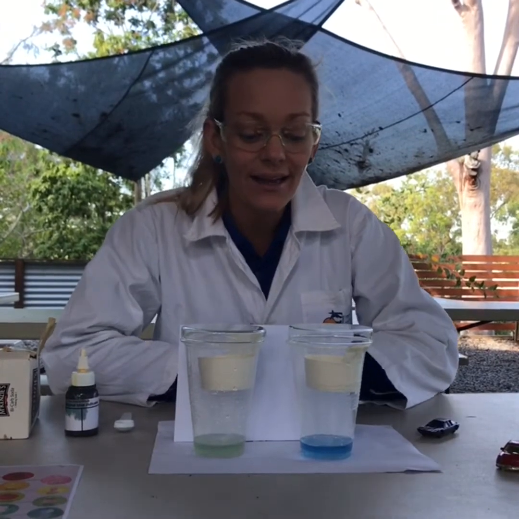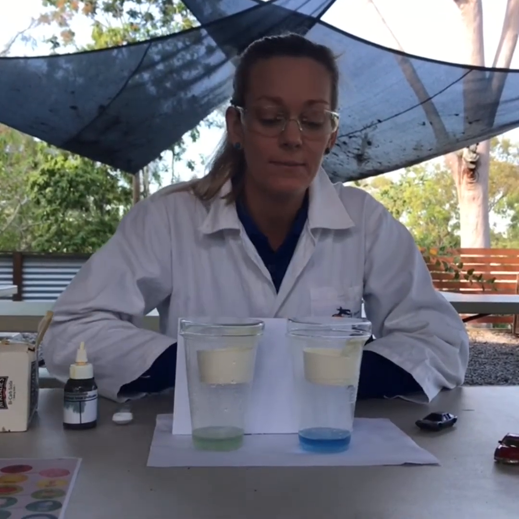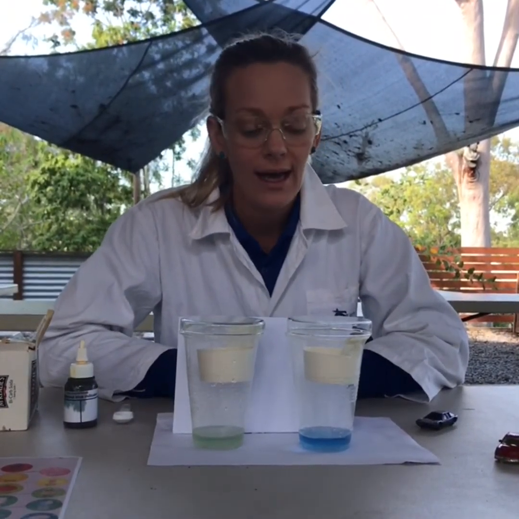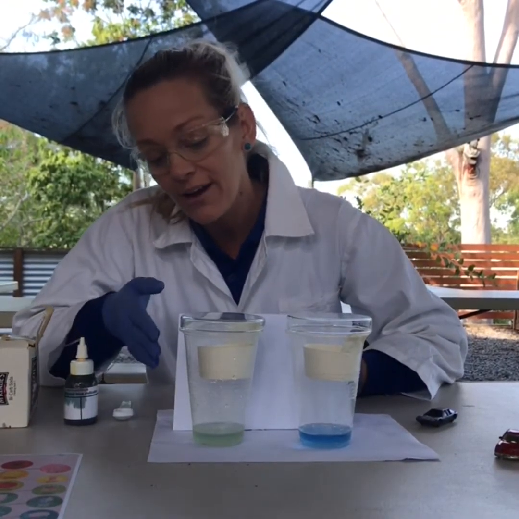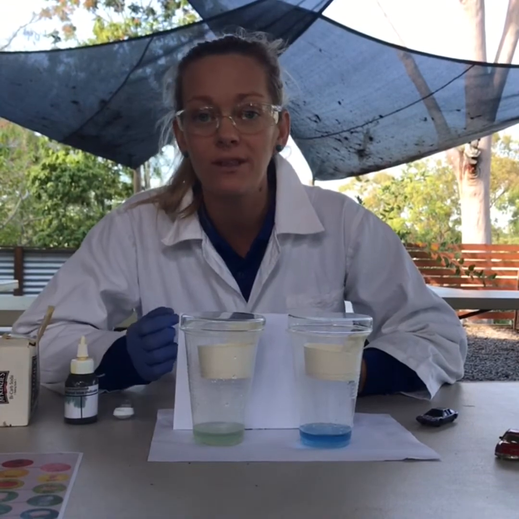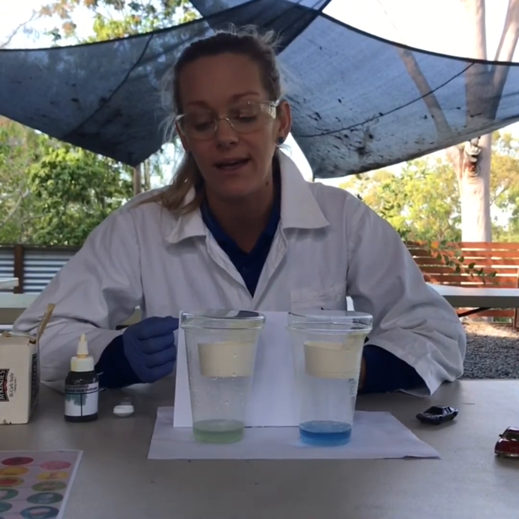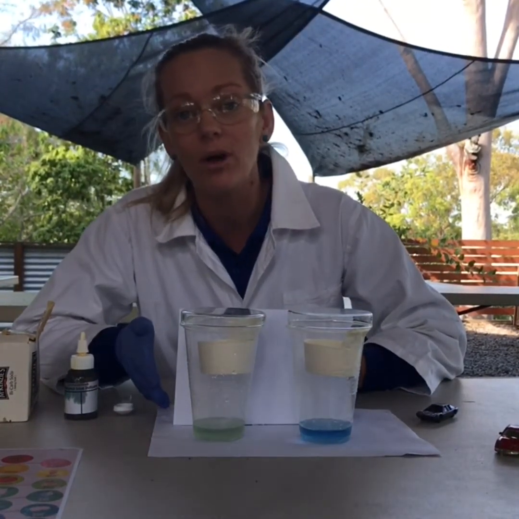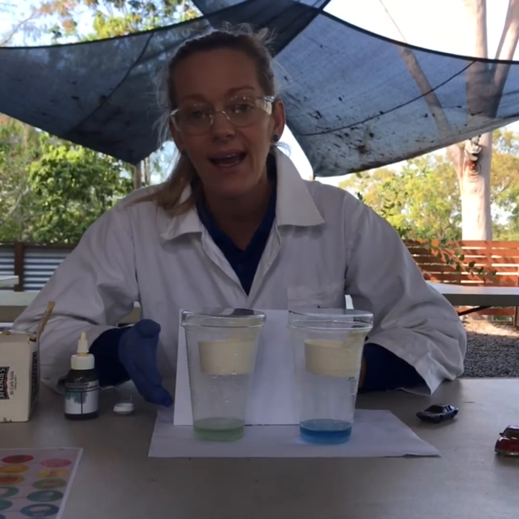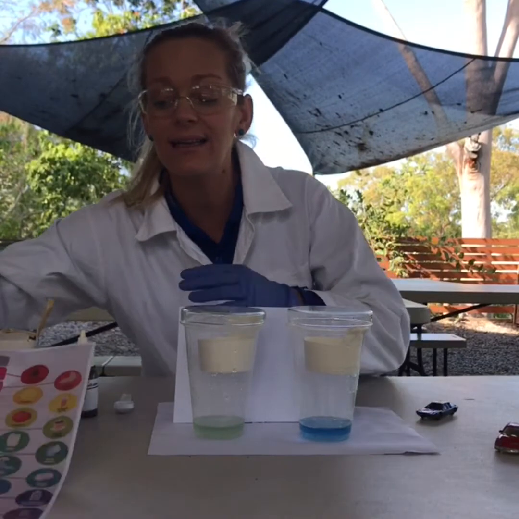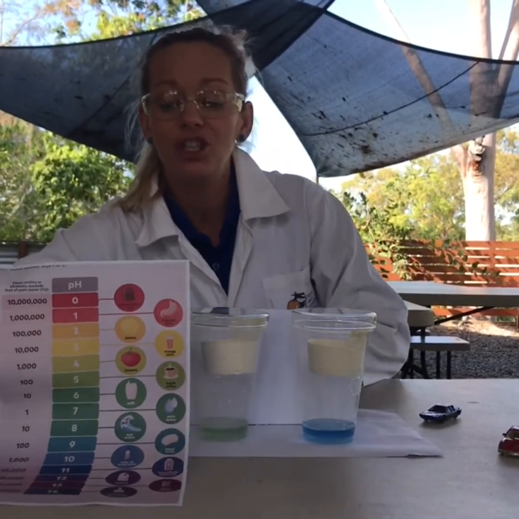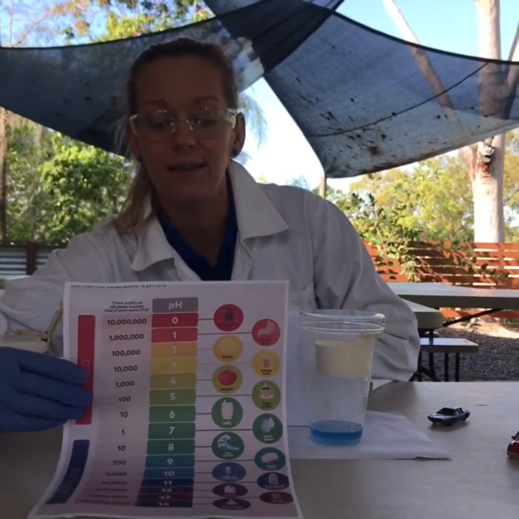As you can see, with our controlled experiment, we still have a blue seawater indicating about a pH of 8. Now that we've had our chemical reaction between our bicarb and vinegar take place, the colour of the seawater has changed dramatically. And I would like to call it maybe a light green colour, which indicates a really significant change in our pH of that seawater.